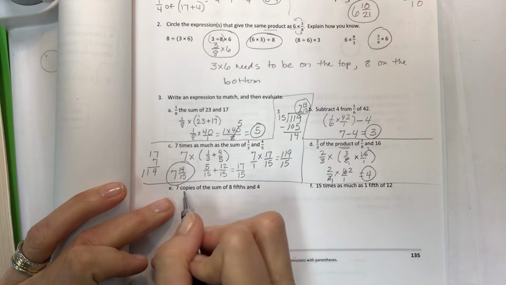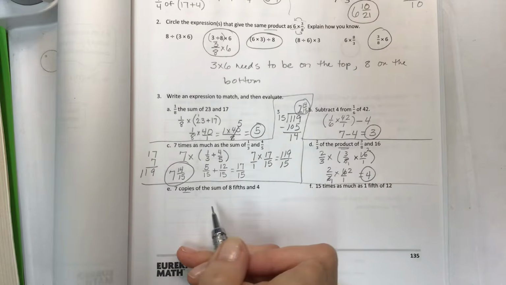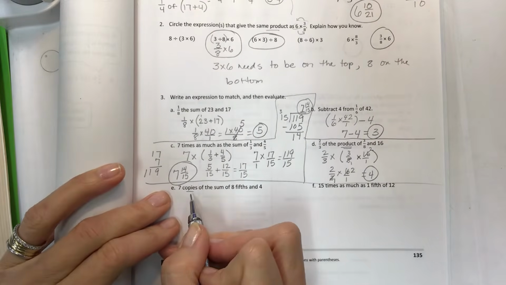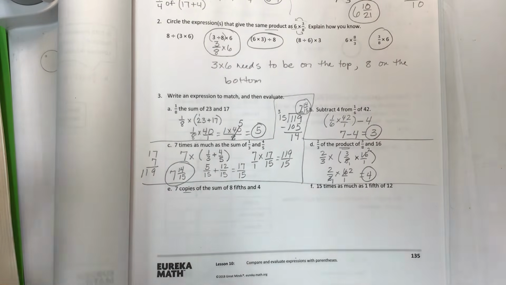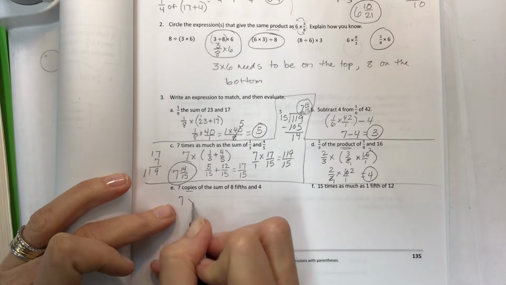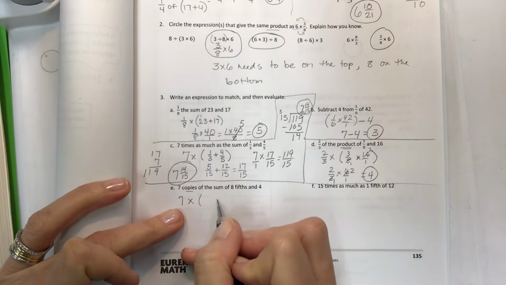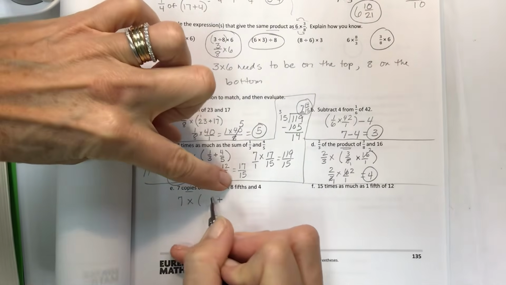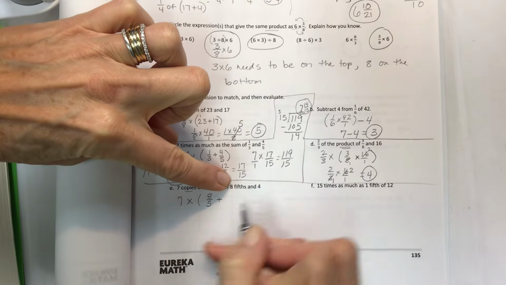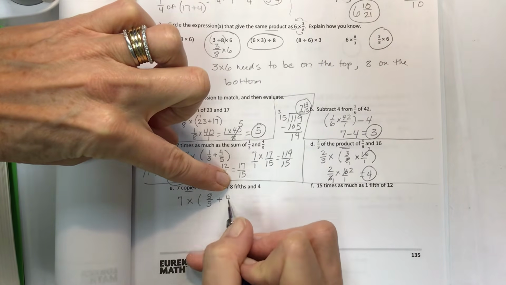Okay, 7 copies. Remember that word, and I said it's only in Eureka Math. It's really kind of strange, but copies, like the copier. 7 copies of the sum of 8/5 word form and 4.